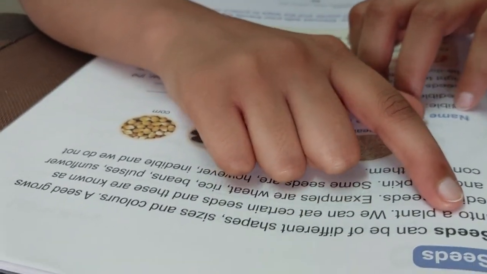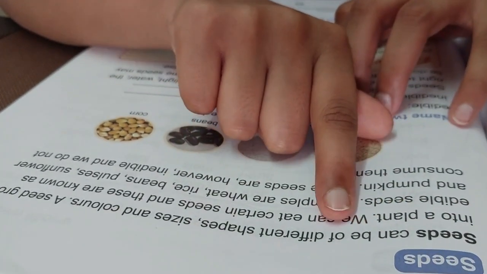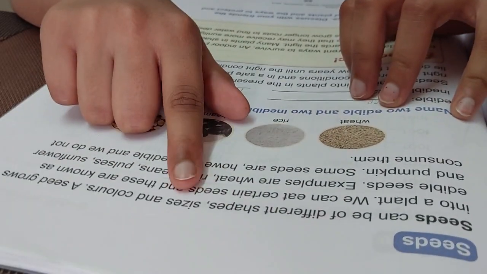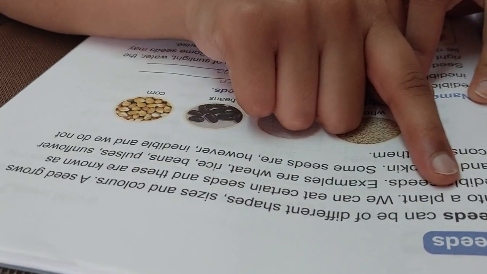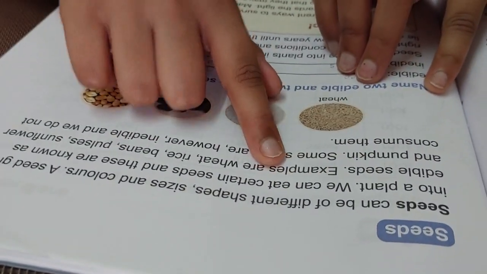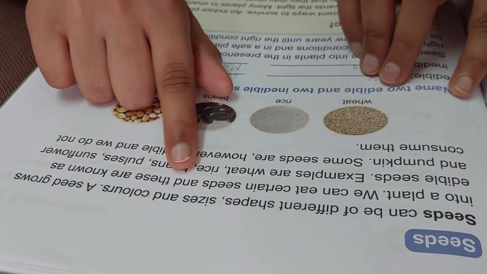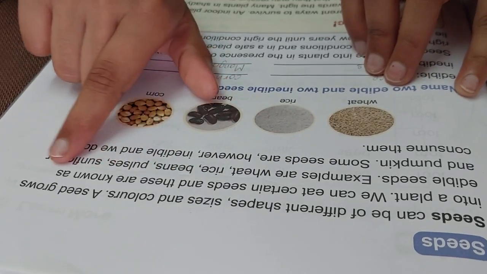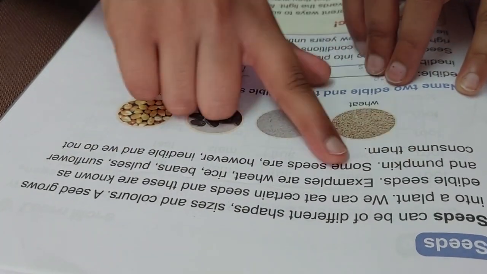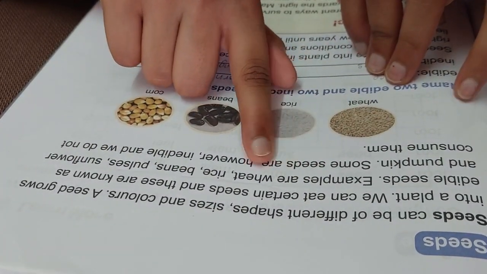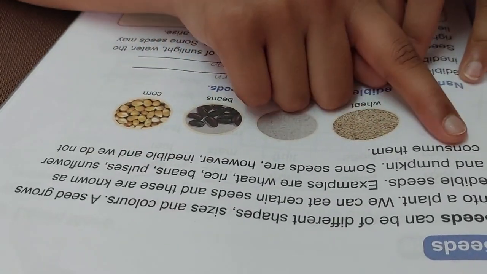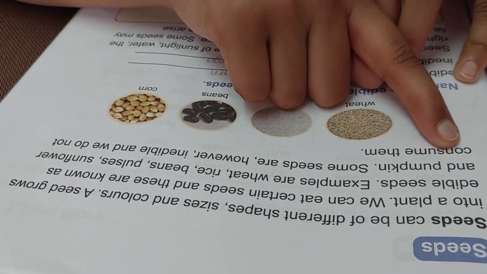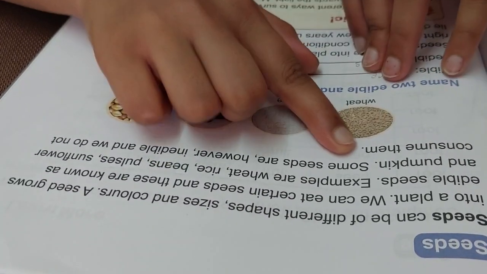So what are seeds? Seeds can be of different shapes, sizes and colors. A seed grows into a plant. We can eat certain seeds, and these are known as edible seeds. Examples are wheat, rice, beans, pulses, sunflower and pumpkin.